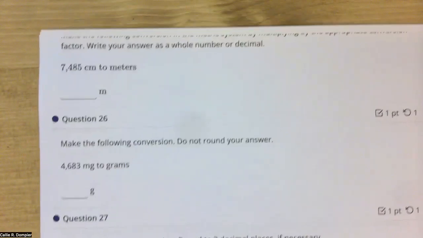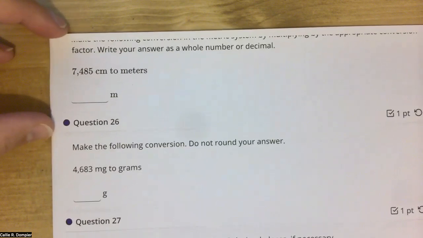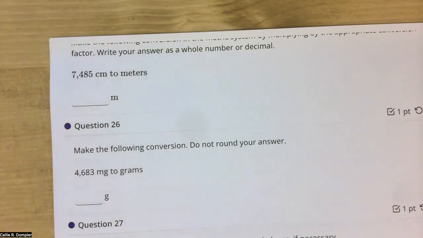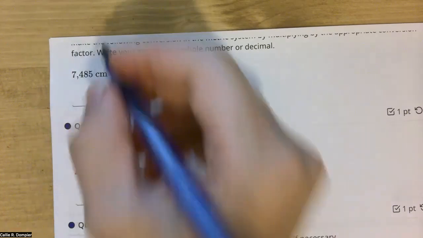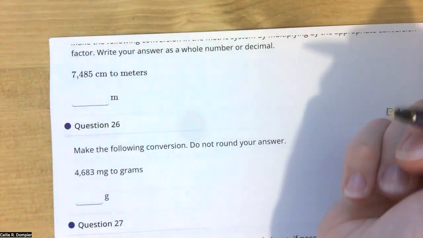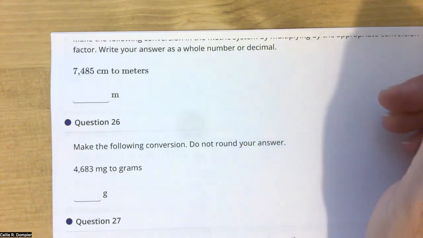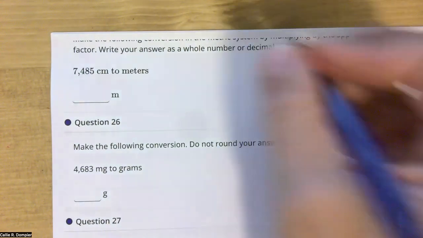Oh no, I can't even read this one. All right, 7,485 centimeters to meters. To convert between meters and centimeters, we are going to divide the centimeters by 100, right?